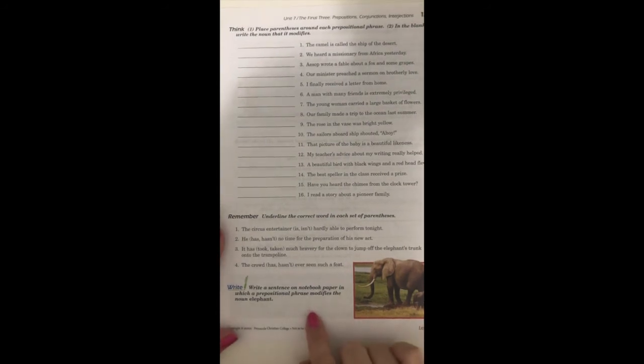It's write a sentence on notebook paper or here in which a prepositional phrase modifies the noun elephant. So use this noun and then make sure that you're incorporating a prepositional phrase. And of course, you can look back into the beginning of our unit to get a few examples on that.